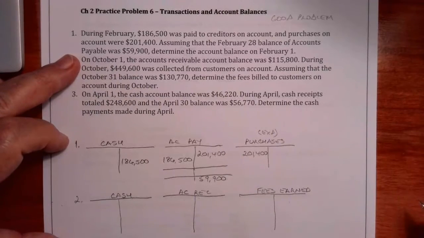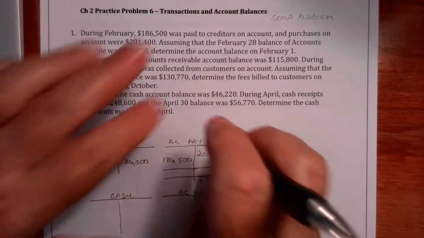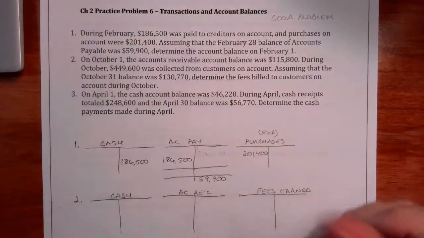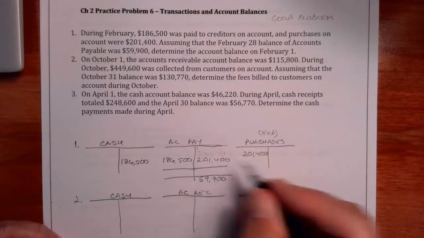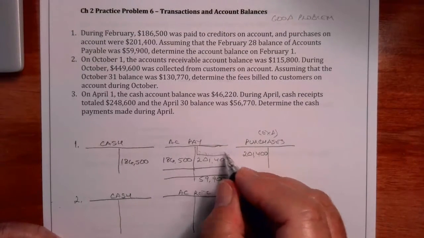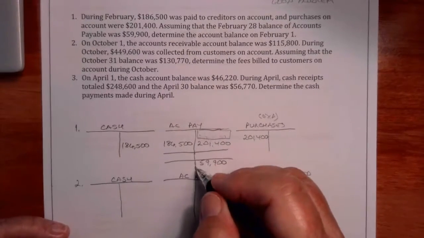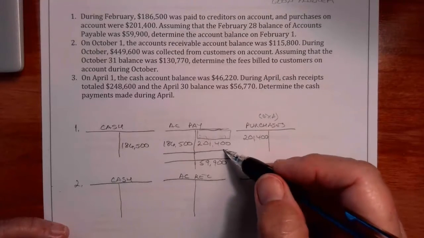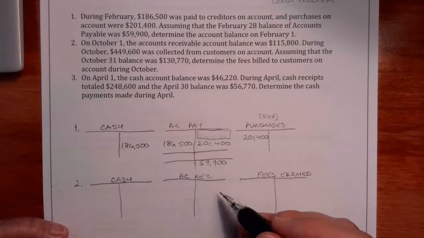So the question is, what was the balance on February 1st? They're asking for this balance. I'm going to show you a way to do this. See how I put this extra set of lines in here? This is going to hold the total from here and the total from there, and I have to come out to a 59.9 balance.